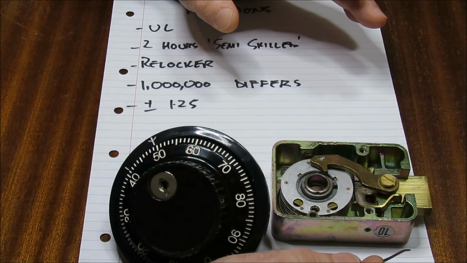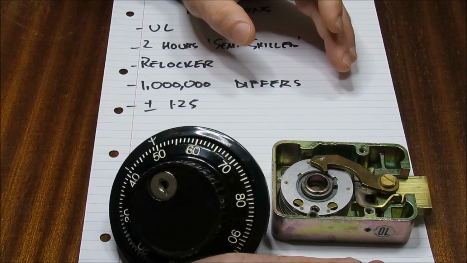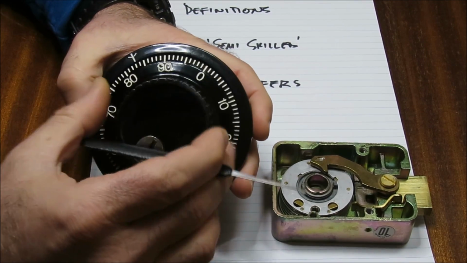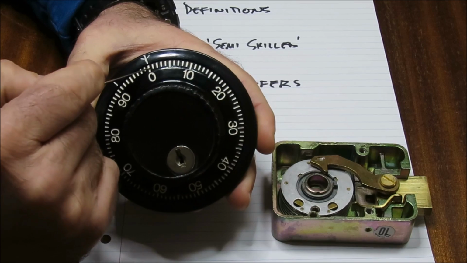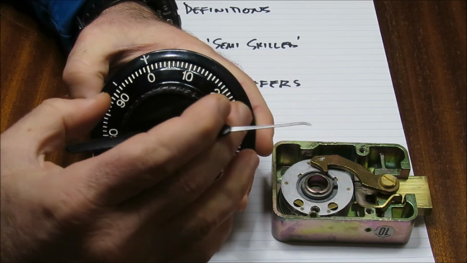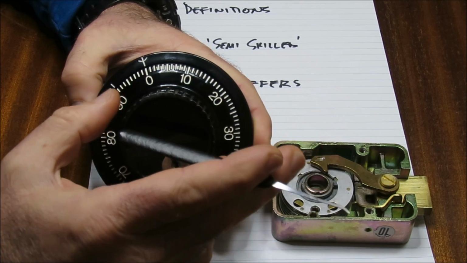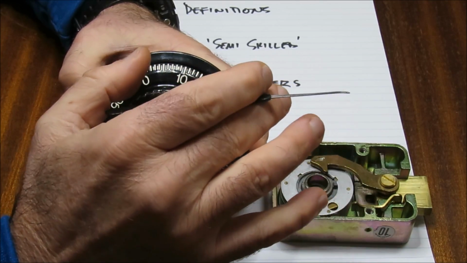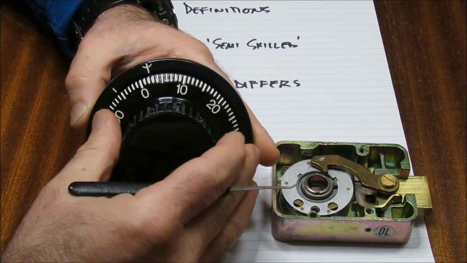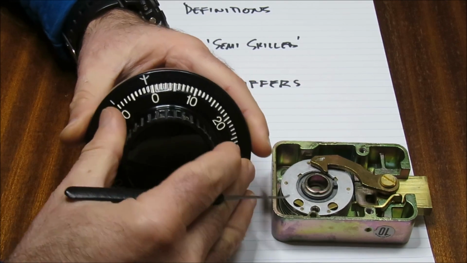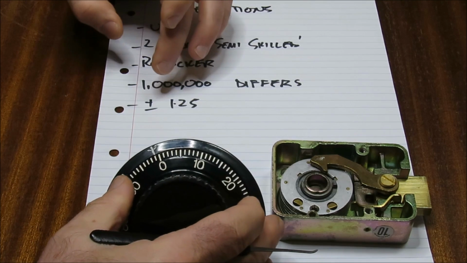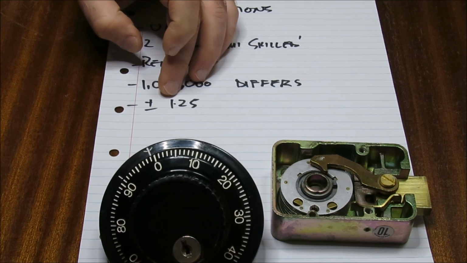Alright, next thing we got is a million different combinations. Now that is just a very simple way of saying that the user interface has to have a total of 100 possible numbers, and you need to dial 3 different numbers to the combination. So 100 times 100 times 100 equals 1 million. But then you come to an absolutely fascinating thing, which is the tolerances of the lock.